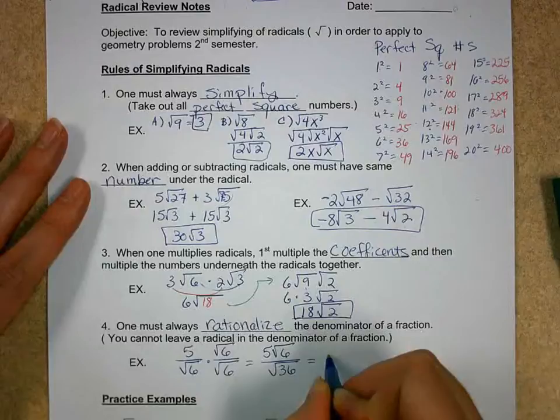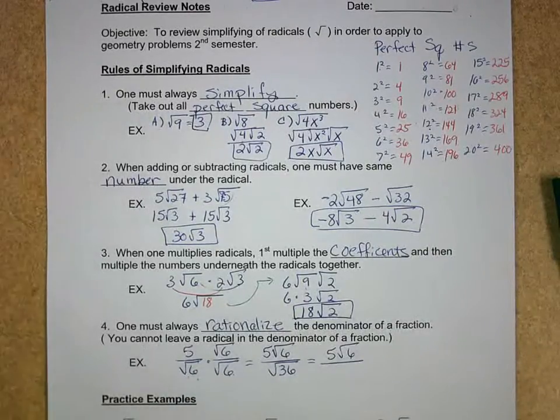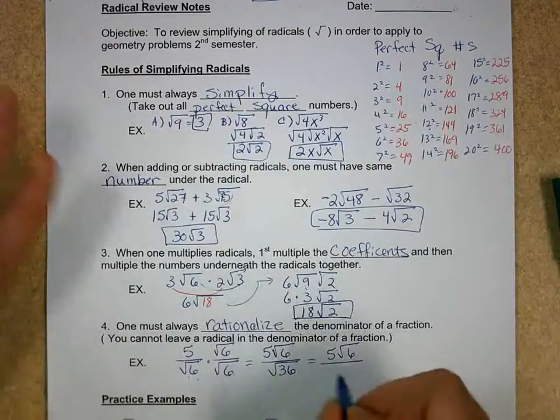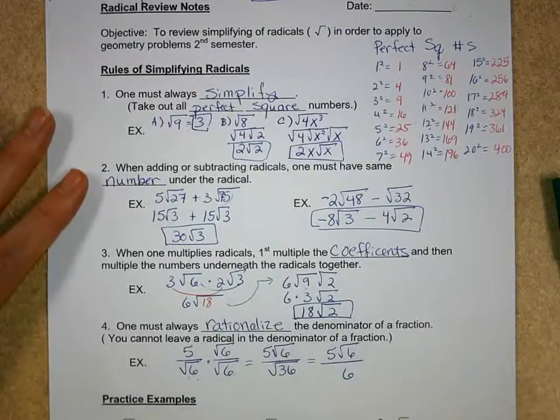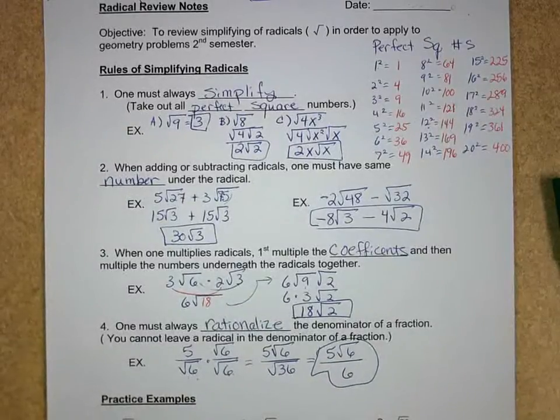Well, here's the cool thing. That's the same as going 5 root 6 over what? When you square a square root, it comes out underneath: 6. I look to see if I can simplify those. I can't. That is a simplified fraction. That's been rationalized.